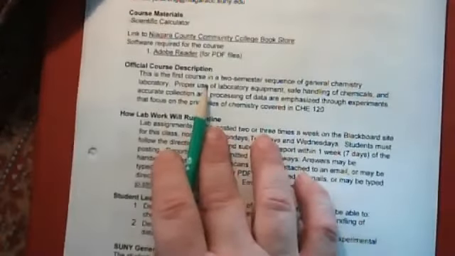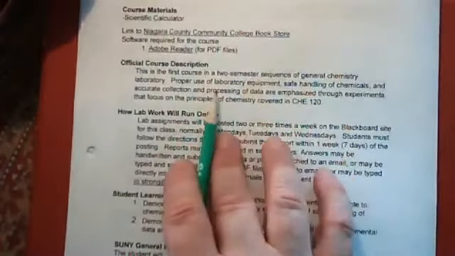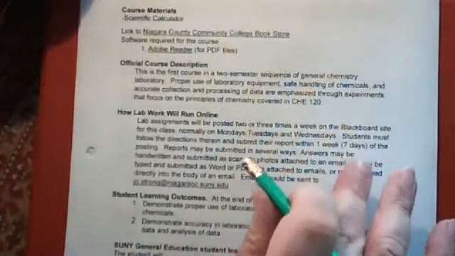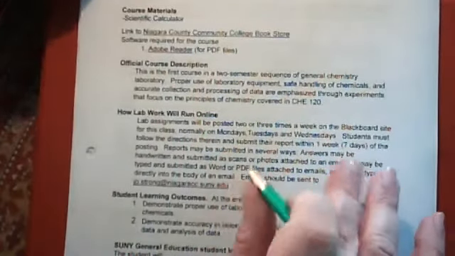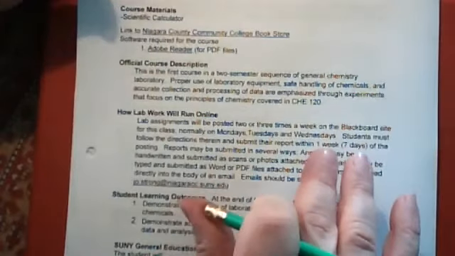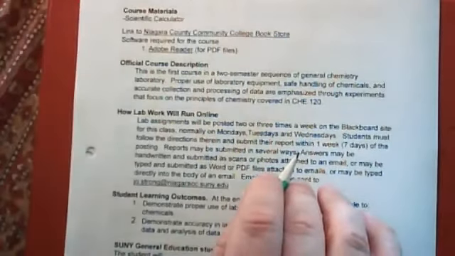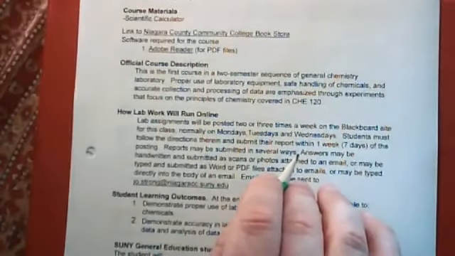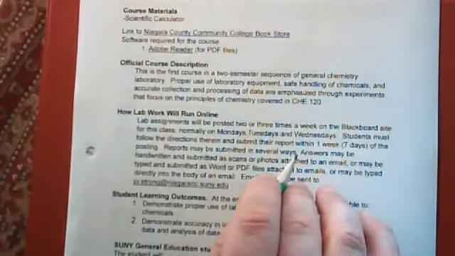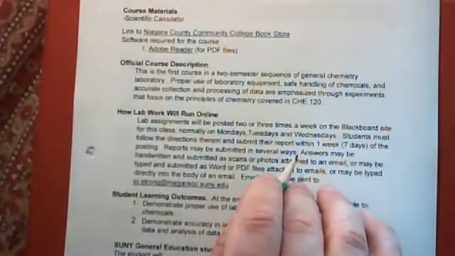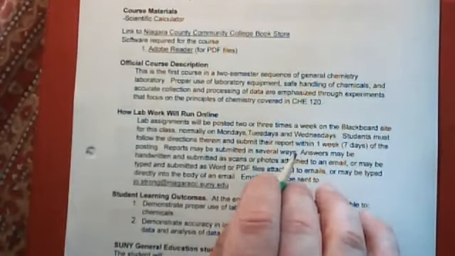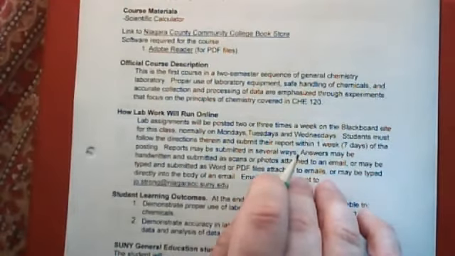And you need to be able to read PDFs on whatever device you're using for this class this semester. This is the laboratory portion of a two-semester sequence in general chemistry. Normally, we get hands-on experience in the lab, but that's obviously not going to happen this semester. What we hope to achieve this semester is some really good background information and at least an intellectual knowledge of the procedures and techniques that are used in the chemistry lab.